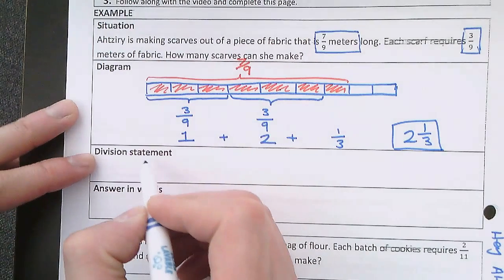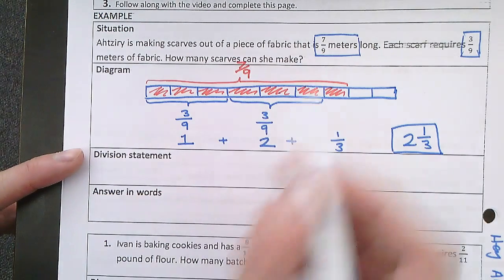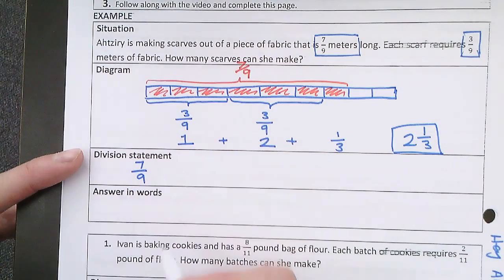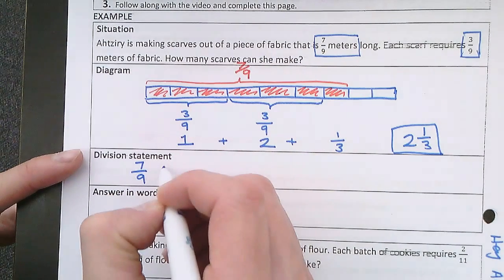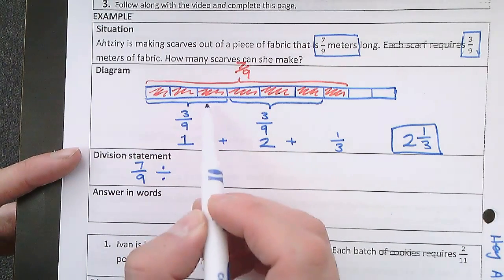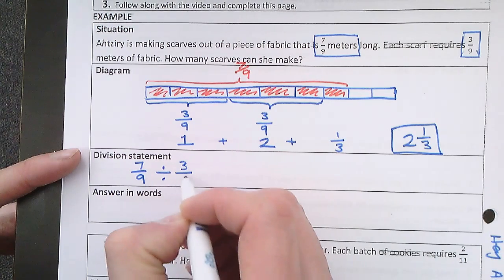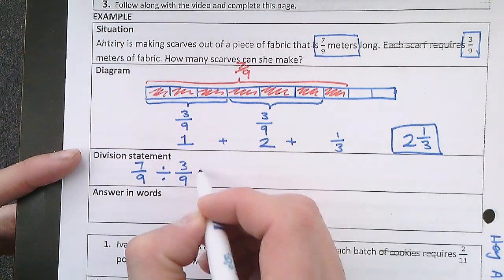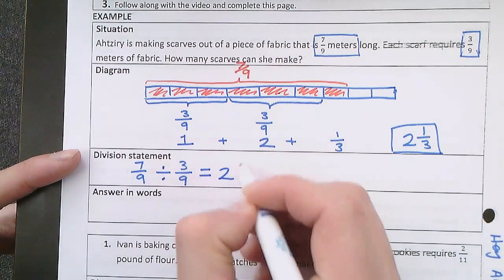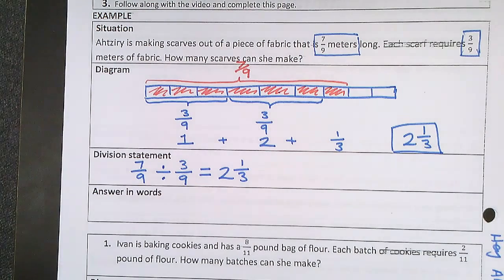What this looks like with numbers and symbols in a division statement is, I started with 7/9. We divided this 7/9 into sections that were each 3/9 of a meter long. So right, that's the length of each scarf. And in the end, we got 2 and 1/3 scarves.